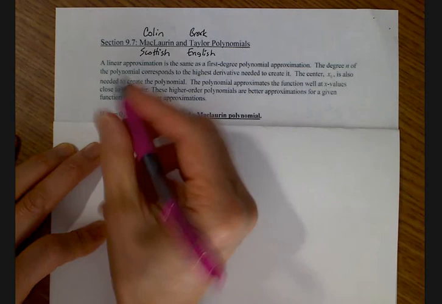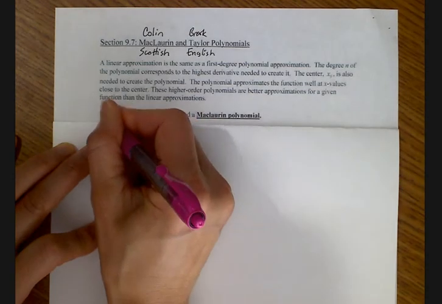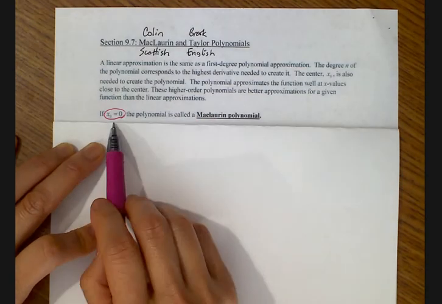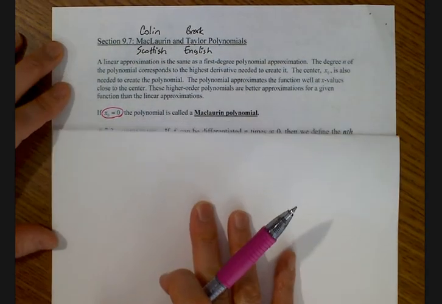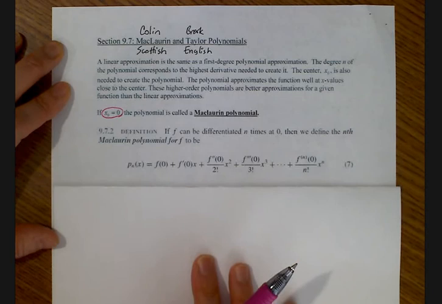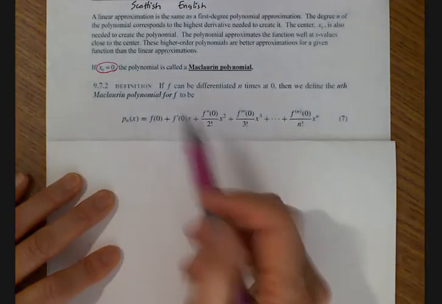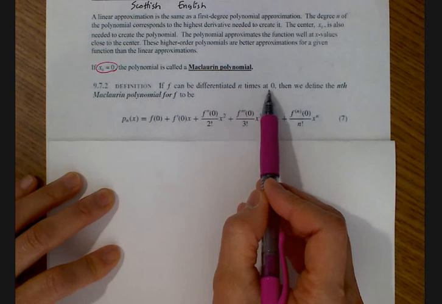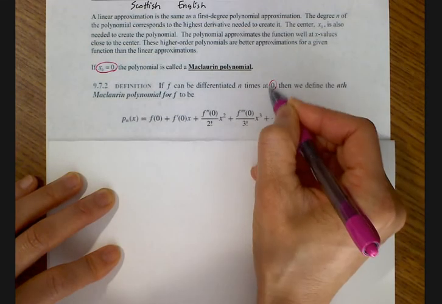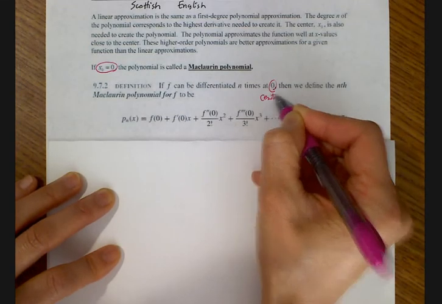So this is where specifically it is centered at 0, right? So it's not going to be at any other point except for 0. And what he discovered is that, here is his theorem. It states that if f can be differentiated n times at 0, right? So this is where the center is.